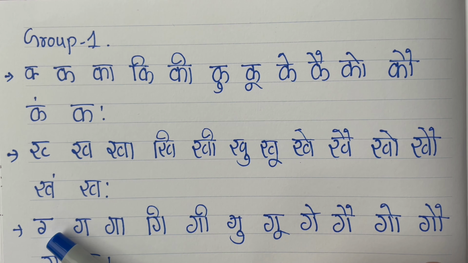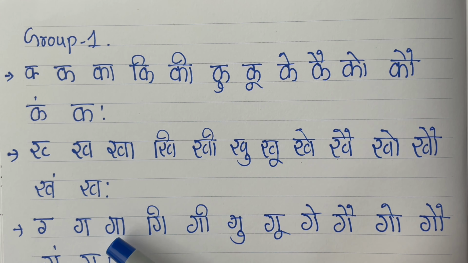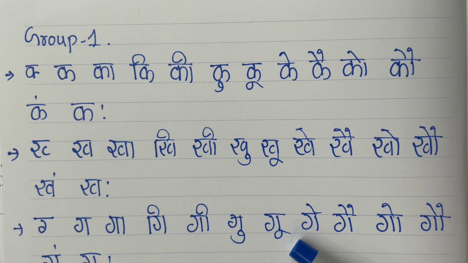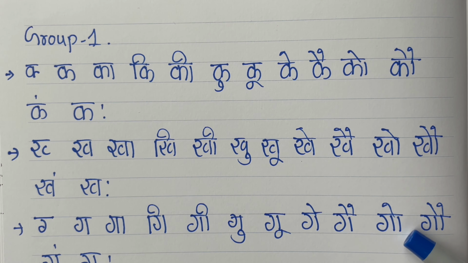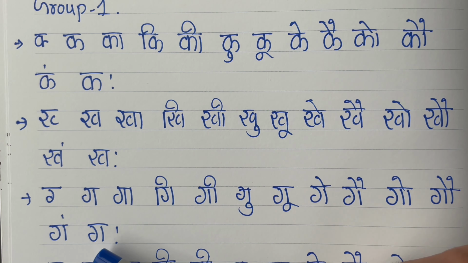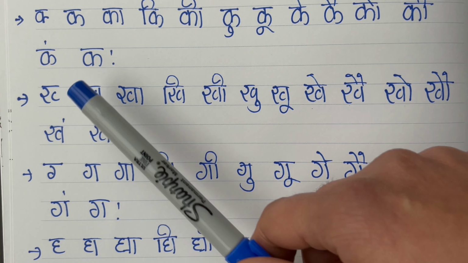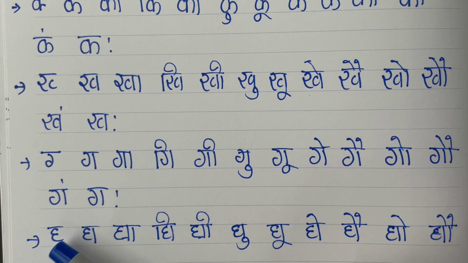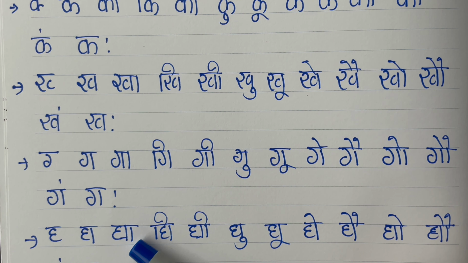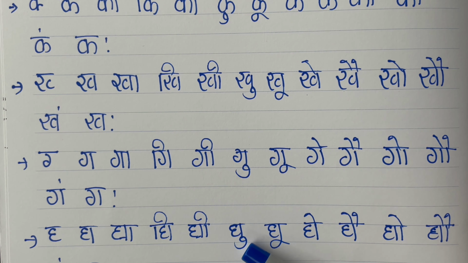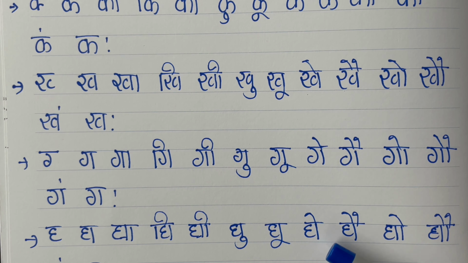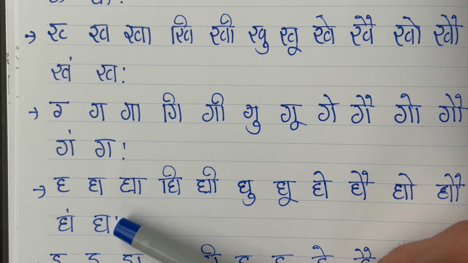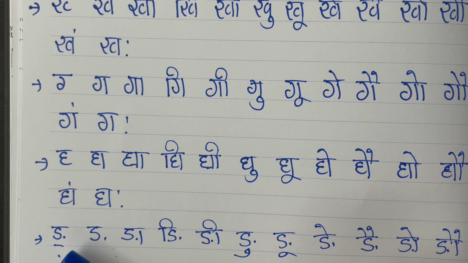Then g: ga, gi, gu, ge, gai, go, gau, gam, gah. And in group 1, the fourth letter is gh: gha, ghi, ghu, ghe, ghai, gho, ghau, gham, ghah. Then the last one is r.